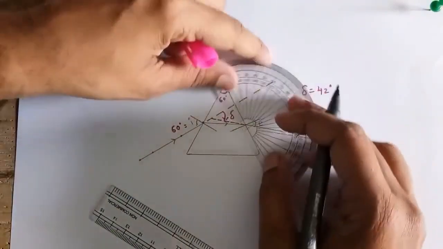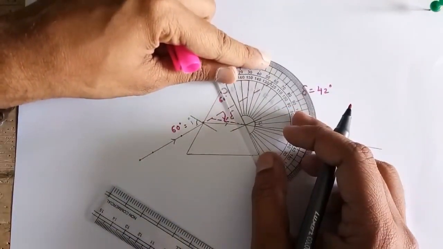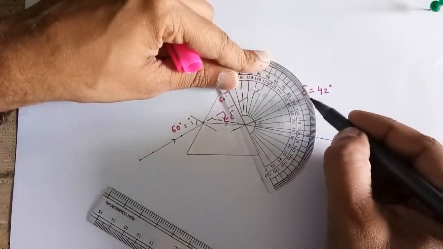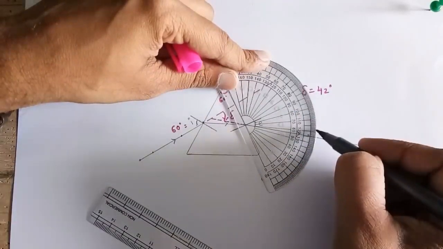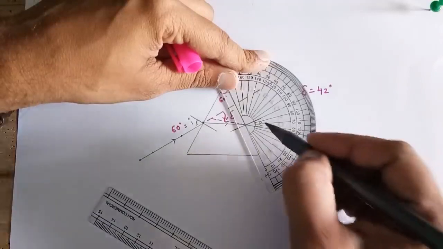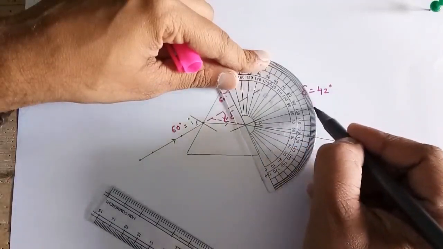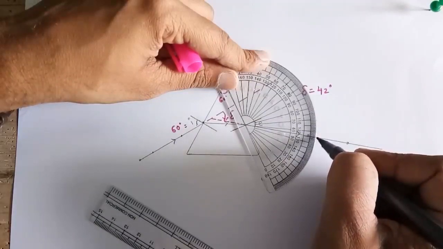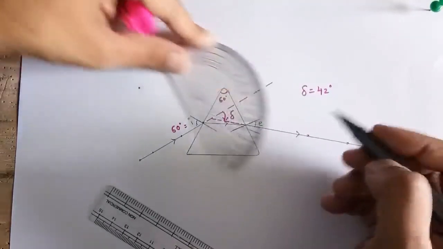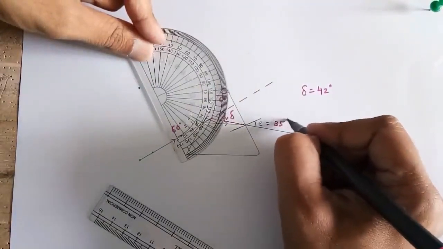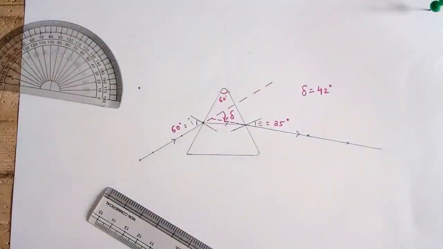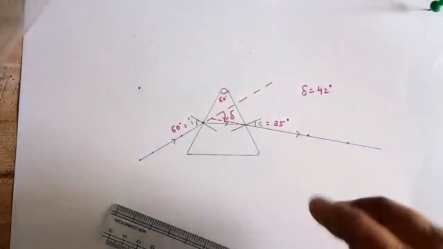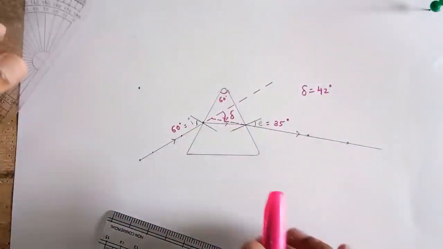Let me measure the angle of emergence as well. So angle of emergence with respect to the normal, 10 degree, 20 degree, 30 degree, 40 degree. You can see that from here 90 degree, this is 10, 20, 30. Now I am mistaken, no, 35, sorry, because these are the gaps of 5. So this angle is 35 degree. Right? So this was the experiment about the refraction through prism.